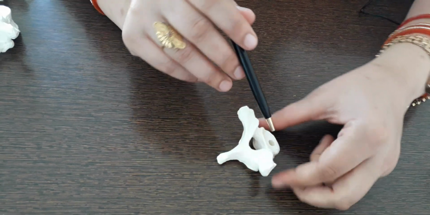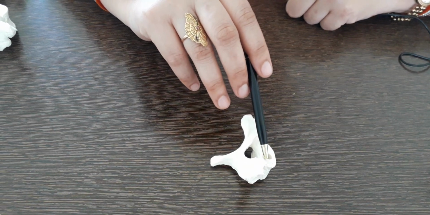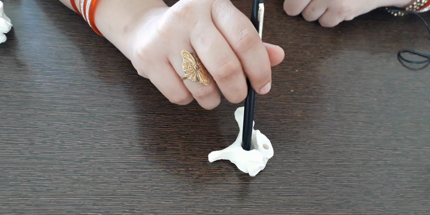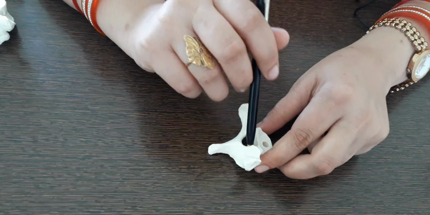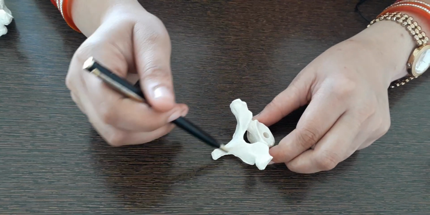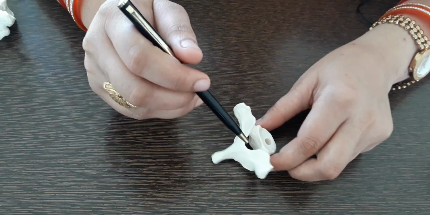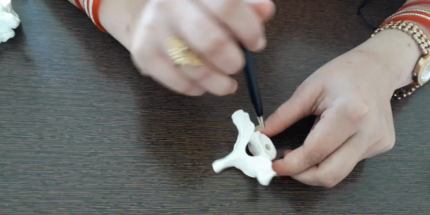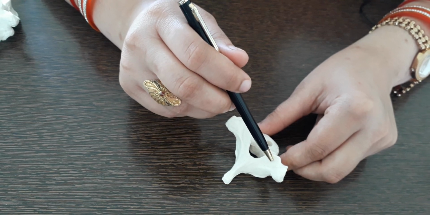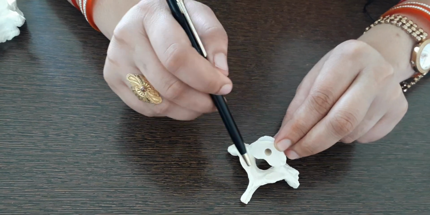We already discussed in the last video that this is the vertebral body. Here you can see it is a little bit smaller. Then the vertebral foramen: here you can see the vertebral foramen is small. This is the spinous process, and this part is the lamina. Now this part is the pedicle. Here there is a facet. This is the superior articular facet, and after that this is the inferior articular facet. So that you have to remember.